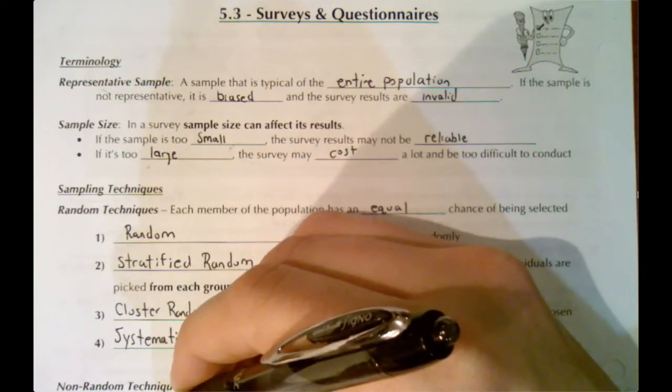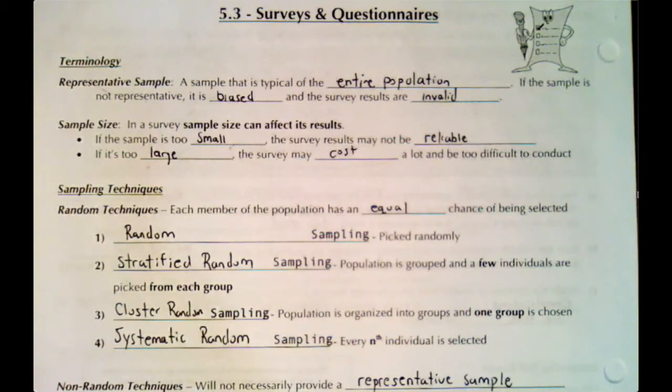I spelled convenience wrong. I've already written it. Convenience: individuals who are easy to sample are chosen.